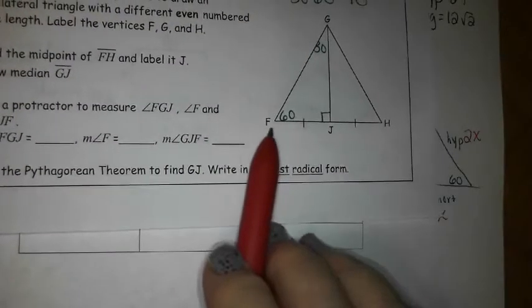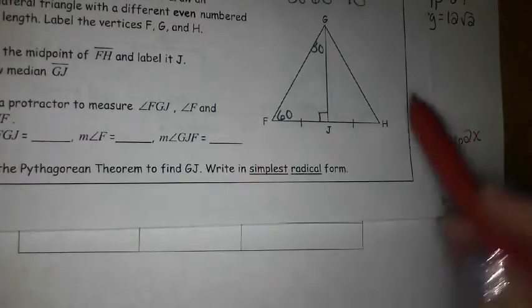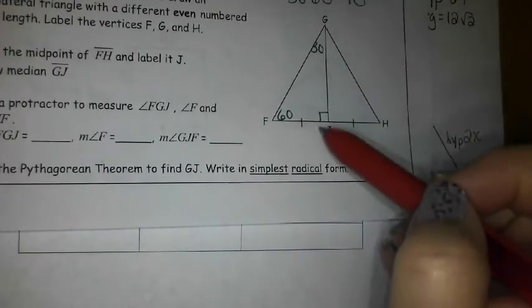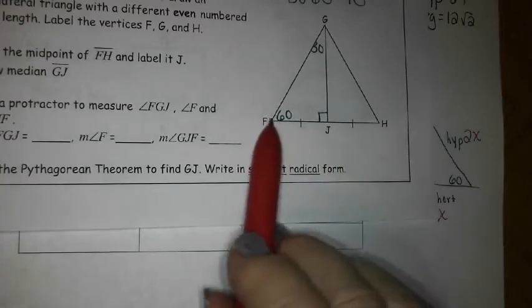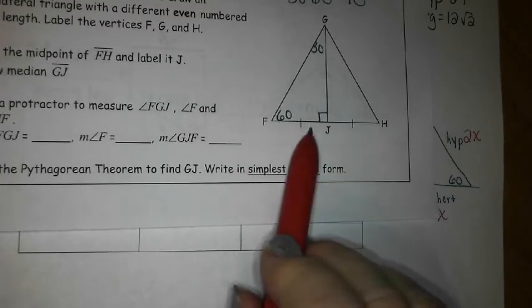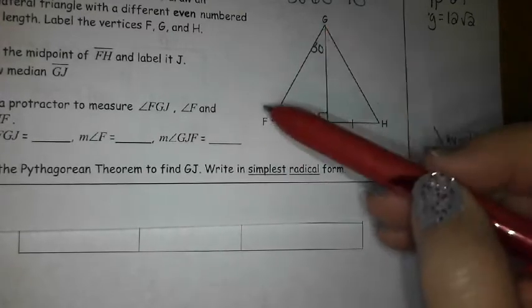And if you look at this picture, this bottom side is the same length as GH. So when this altitude cut it in half, FG is going to be half as much. FJ is going to be half as much as FG.